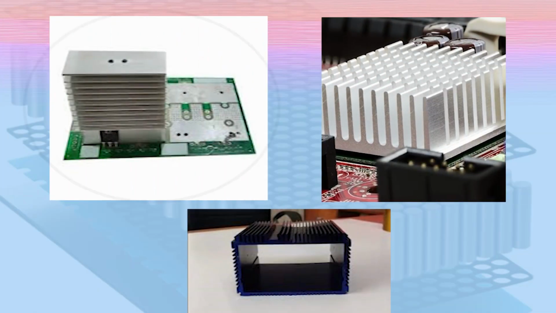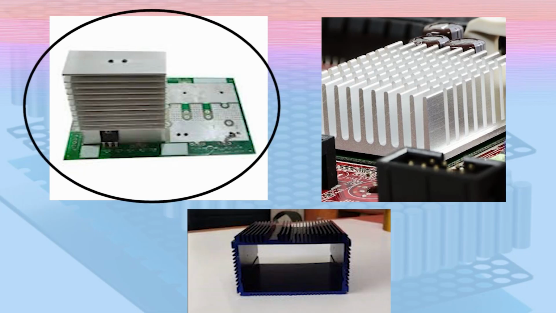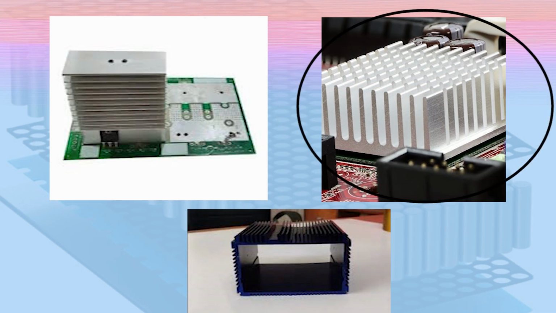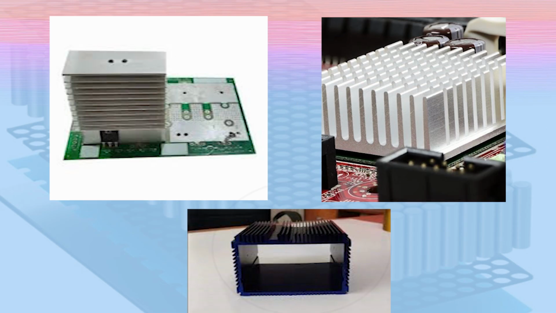We have three different types of heat sinks that have been shown. The first kind is the heat sink placed directly on the switch or the diode, whereas the second one shows the heat sink with fins placed to the complete board, and the third one is a case. The third one is called the heat sink case.